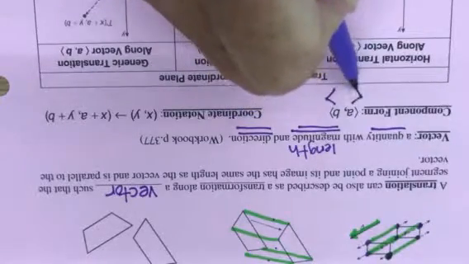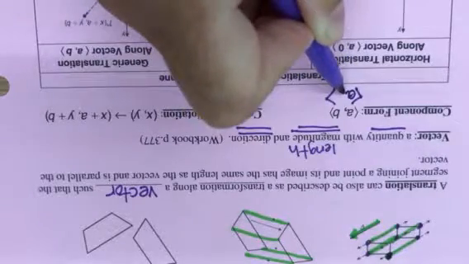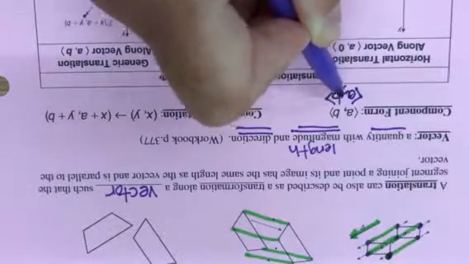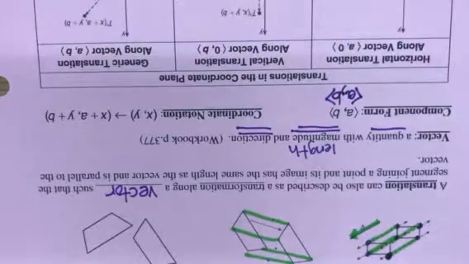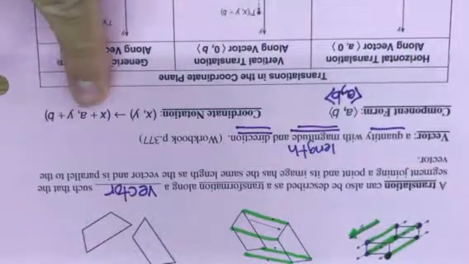This indicates that it's a vector. A would be your left and right direction, and B would be your up and down direction. Now, this is the same notation, it represents the same thing. A component form and a coordinate notation represent the same thing.